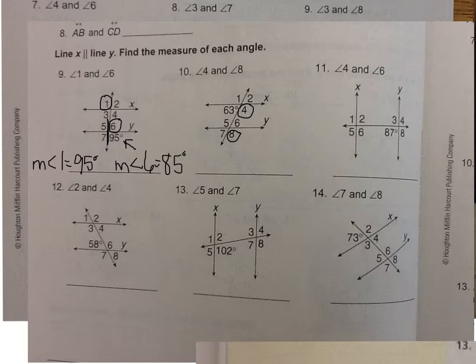Ladies and gentlemen. Okay, so we can't use alternate interior. We can't use alternate exterior. Can we use corresponding? No. You have to subtract 180. Good. Supplementary angle rule to find which one first? 4. Because 63 and 4 make this straight line. So we're going to go 180 minus 63, and you get 117. So we said the measure of angle 4 is 117 degrees.